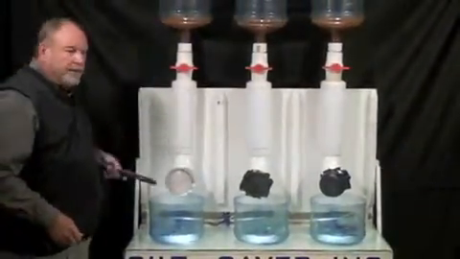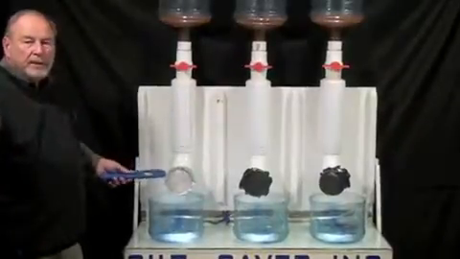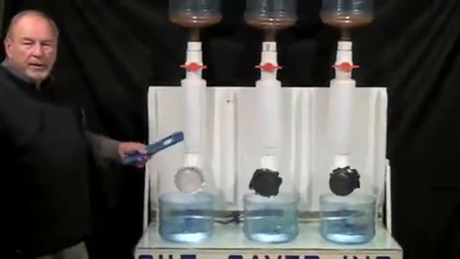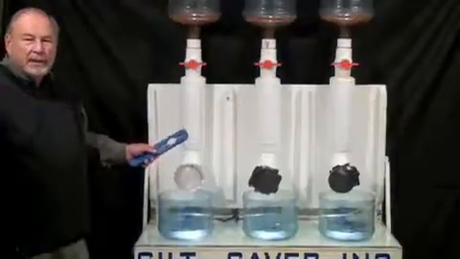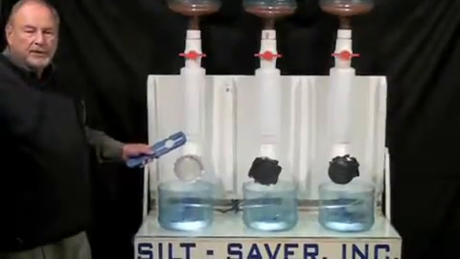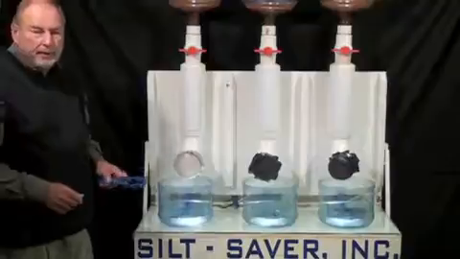But anyway, we're going to open the valves. We're going to show you a difference in flow rate. We're going to show you efficiency. Then we're going to take a sample of the water that actually comes through the fence after the first flush, and we're going to test it on an NTU meter.